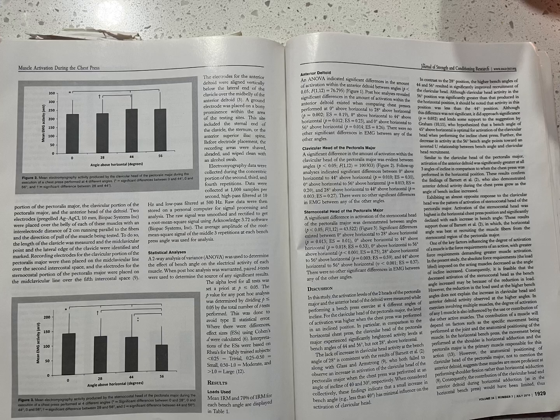The contribution of a muscle will depend on factors such as the specific movement being performed at the joint and the anatomical positioning of the muscle. In the horizontal bench press, the movement being performed at the shoulder is horizontal adduction, and the pectoralis major is the primary muscle responsible for this action. However, the anatomical position of the clavicular head of the pectoralis major, not to mention the anterior deltoid, suggests these muscles are more proficient at performing shoulder flexion rather than horizontal adduction. Consequently, the contribution of the clavicular head and the anterior deltoid during horizontal adduction, as in the horizontal bench press, would have been limited.